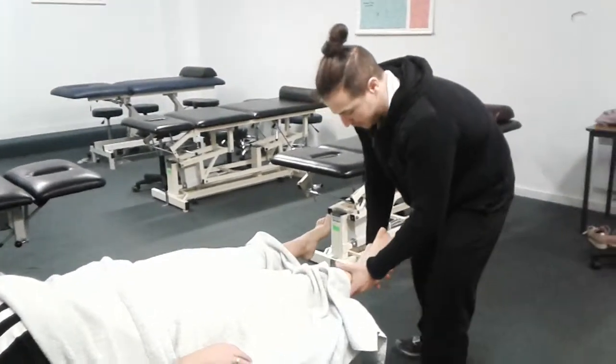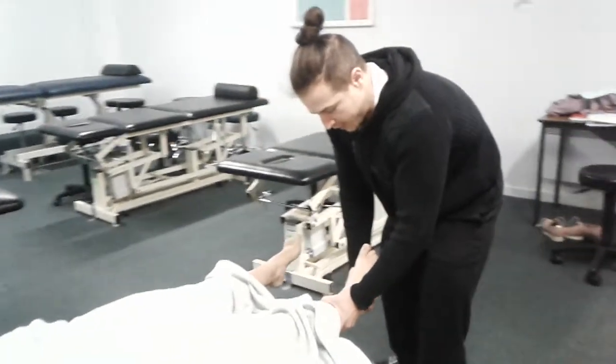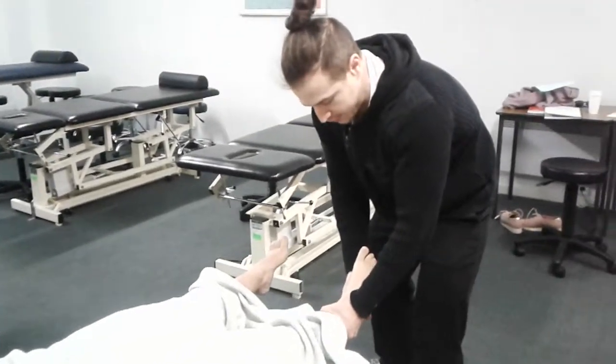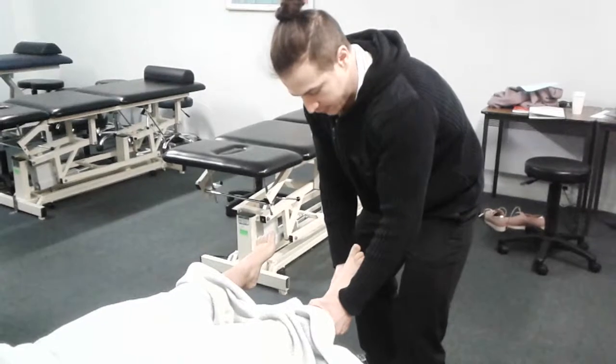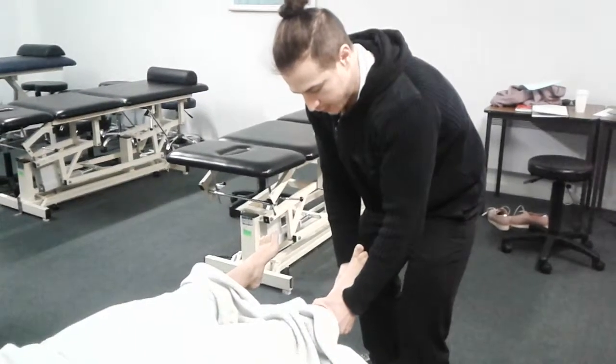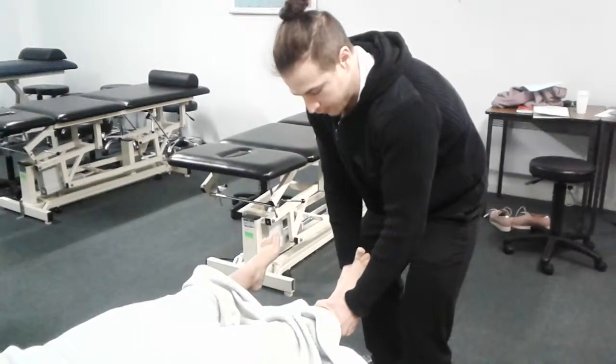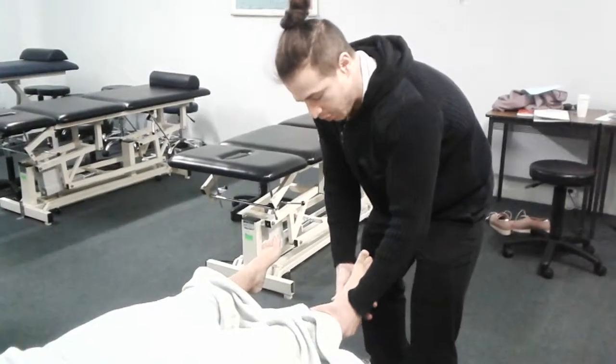Supination. The first one was plantar flexion. Then I want to move your foot in this way, and again, I want you to stop me if you can. Go for it. 1, 2, 3, 4, 5. So that one was pronation.